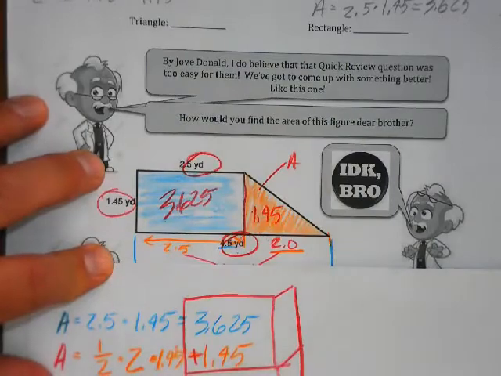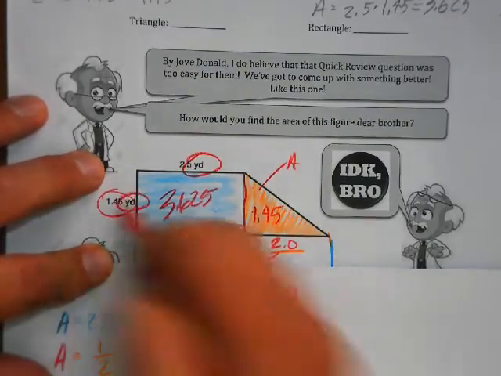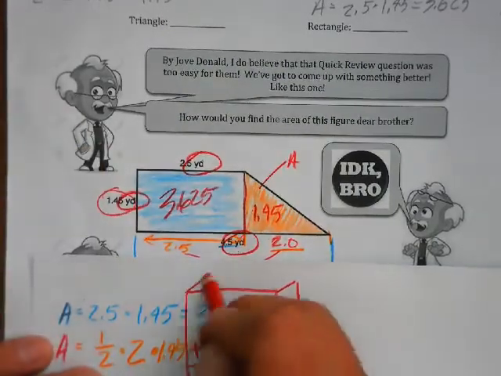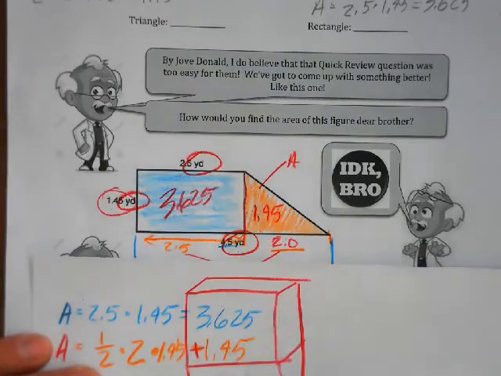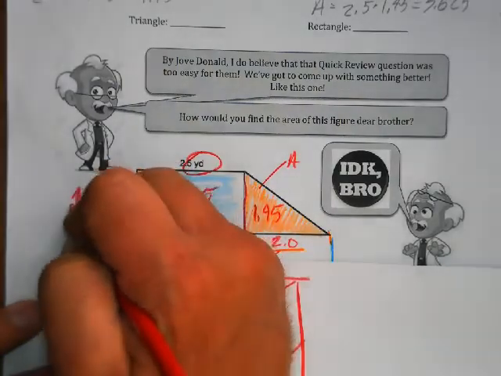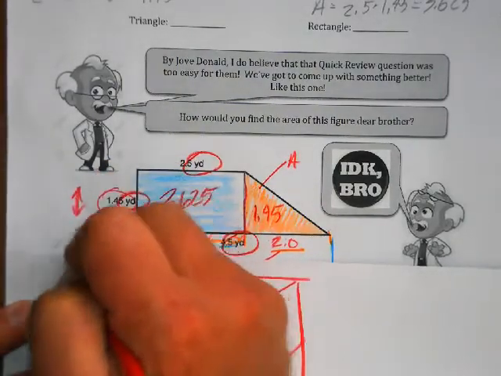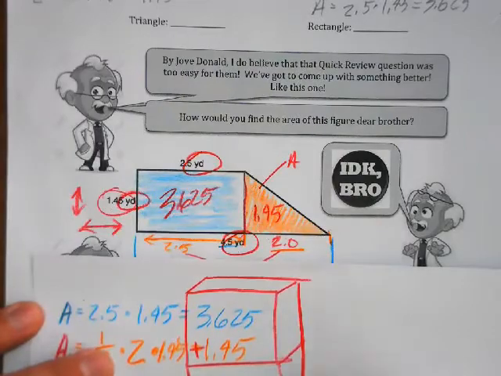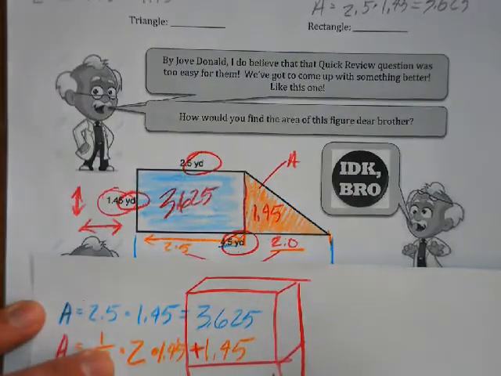And remember, we're able to use a calculator nowadays, so please feel free to take out your calculator. I'm going to do 3.625. We're going to add 1.45, and we're going to get 5.075 as our total area.